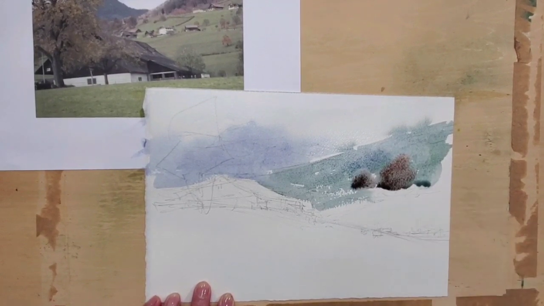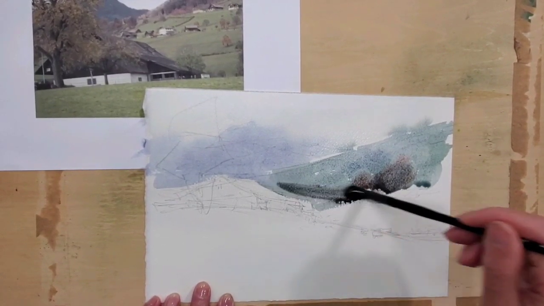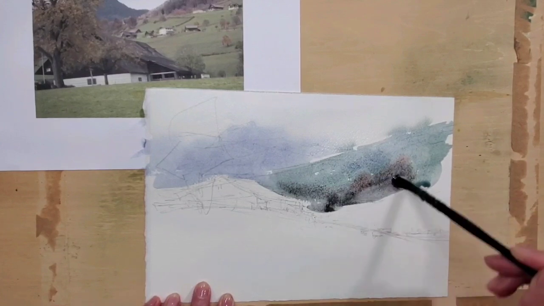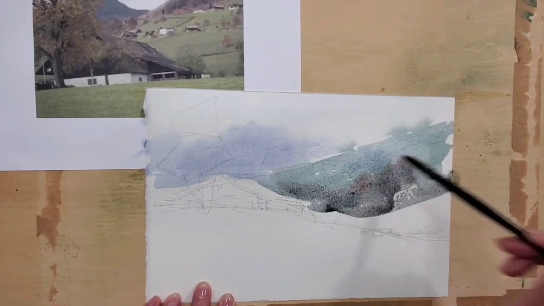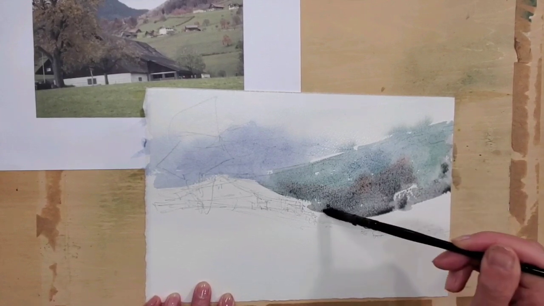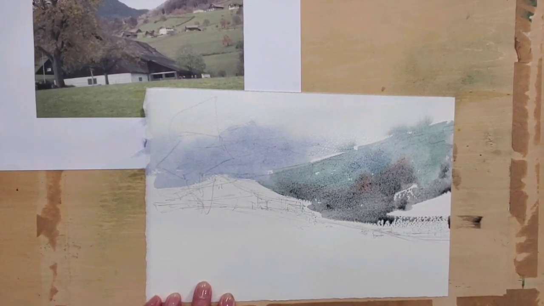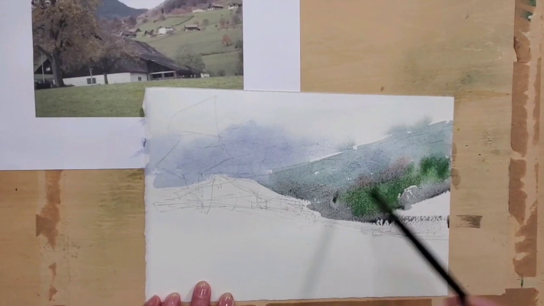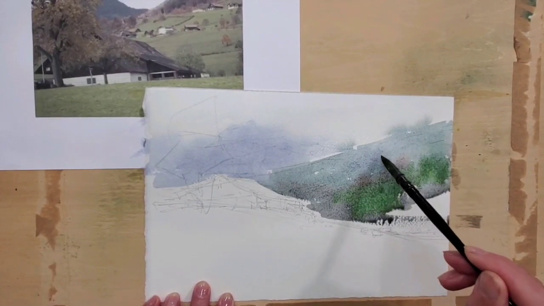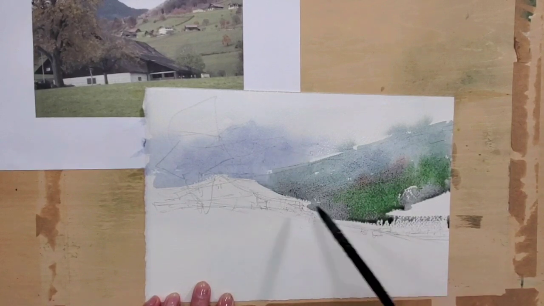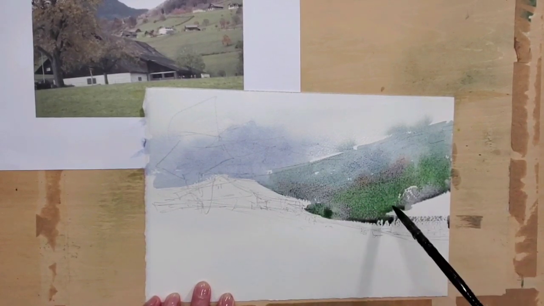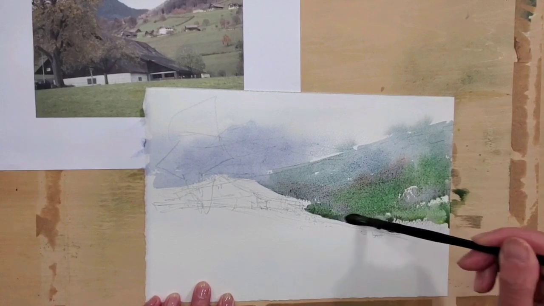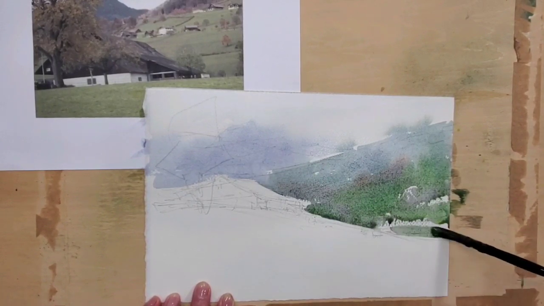As I continue adding color here, it comes a little warmer, and maybe there are houses or whatever, so I'll just leave it as is. I'm getting a little more green toward the front, so this is greener than this, and this is greener than that. That means it's getting a little bit warmer by comparison. Over there is lighter and cooler.